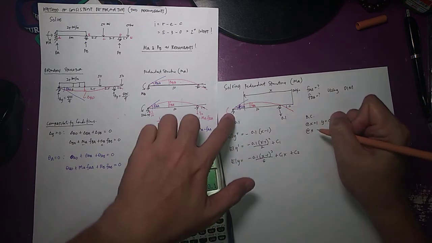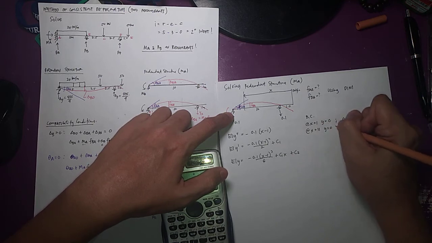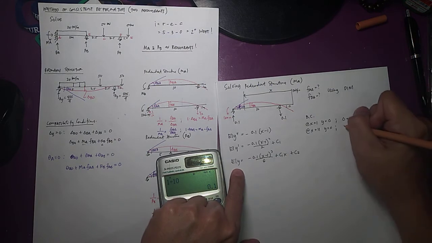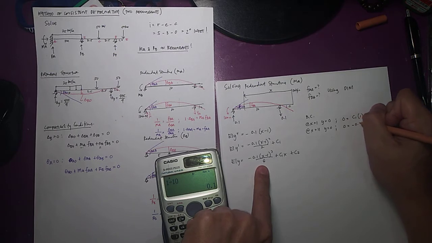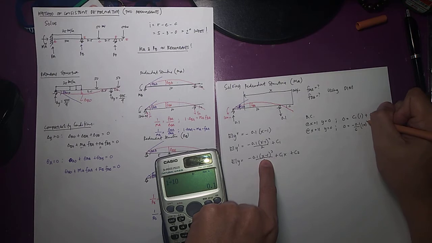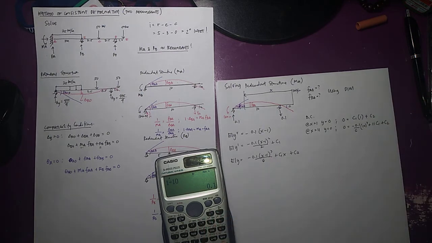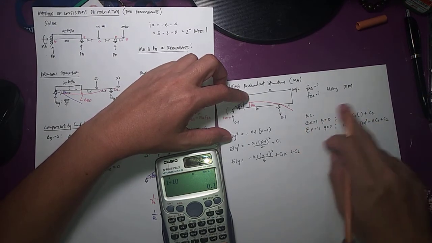That would be at this hinge, x equals 11. Deflection there is also equal to 0. Substituting in this equation, 0 is equal to negative 0.1 over 6 times 11 minus 1, which is 10 cube, plus C1 times 11, 11 C1 plus C2.